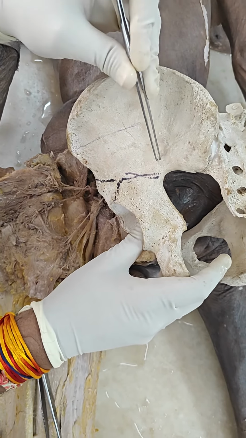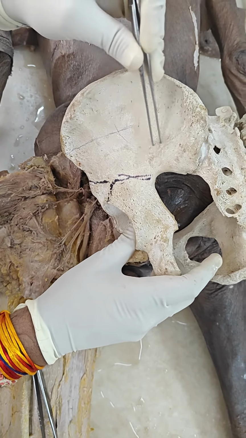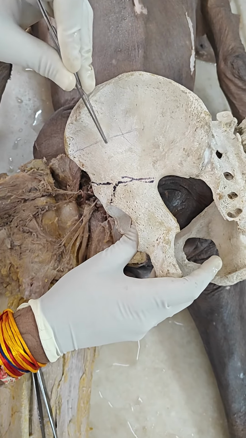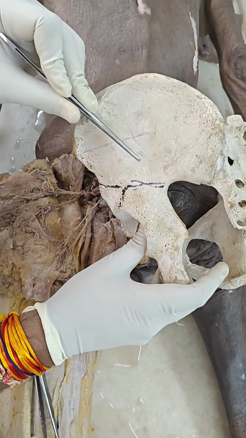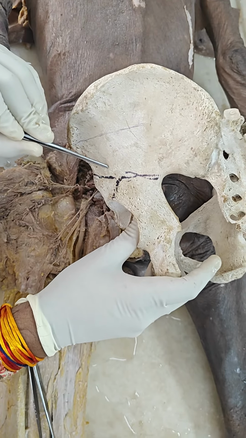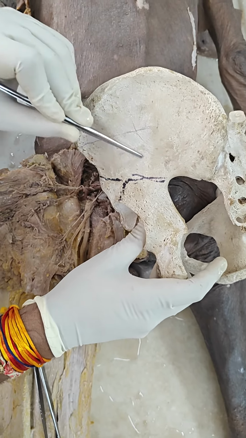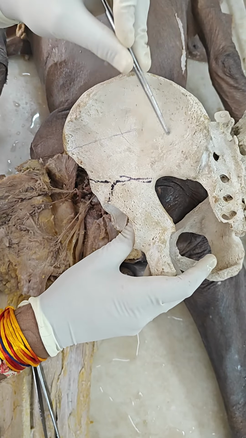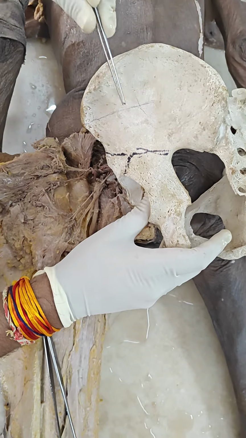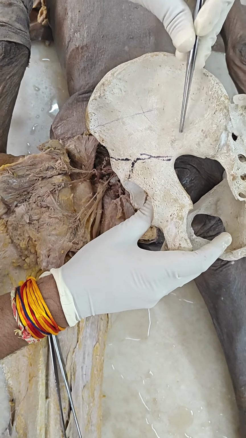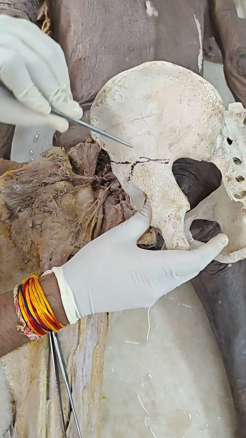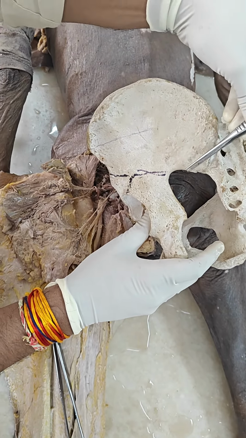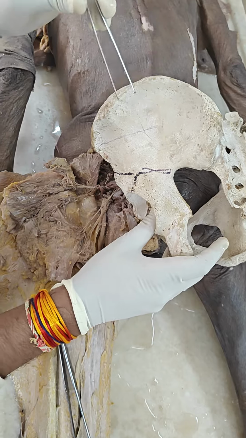Between the posterior and anterior gluteal lines there is the gluteus medius, and below, between the anterior gluteal line and the inferior gluteal line, there is the gluteus minimus attached. Behind the posterior gluteal line there is the gluteus maximus attached.